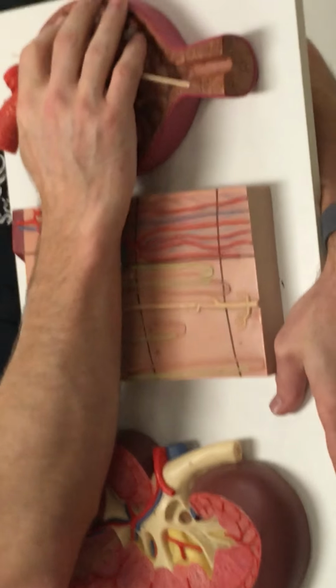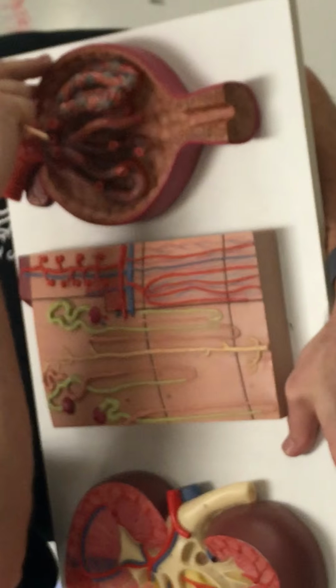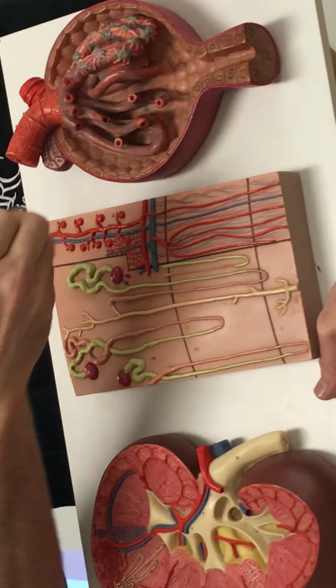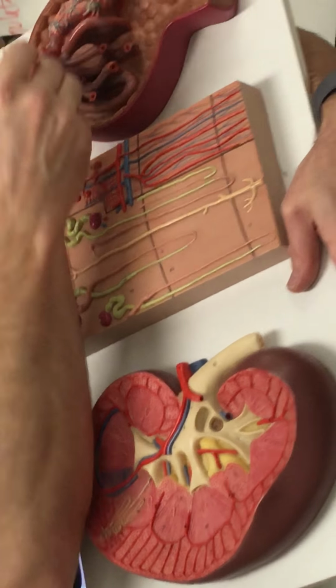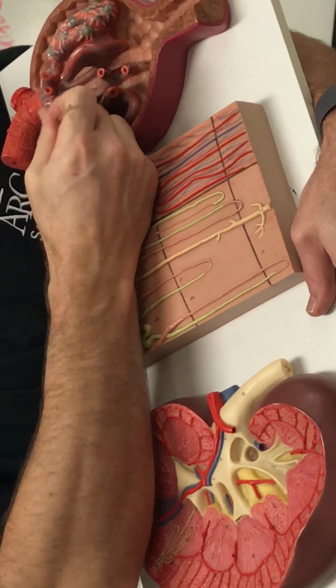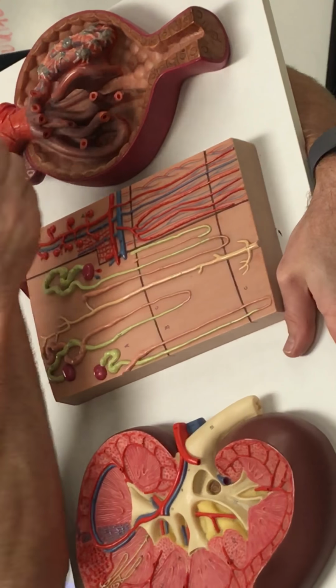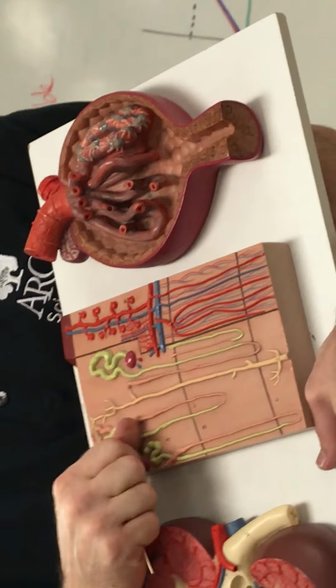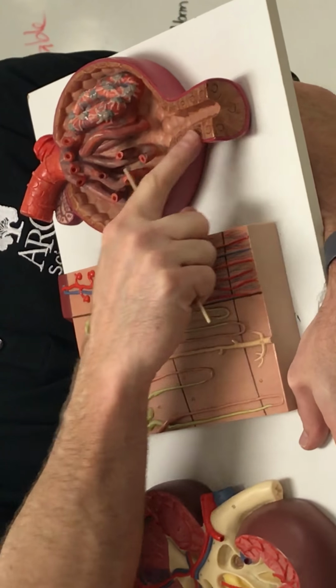Along with the renal corpuscle, so glomerulus inside, capsule outside, you've got afferent arteriole, efferent arteriole, DCT. You can actually see the macula densa cells. They communicate with the JG cells and the afferent arteriole. So here's your JG apparatus. Little PCT there.